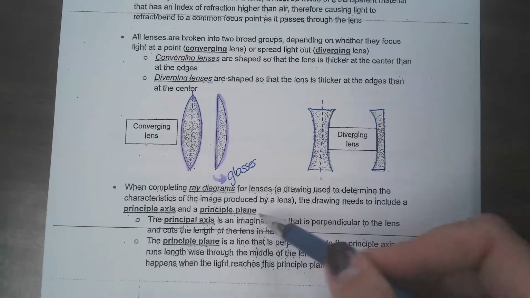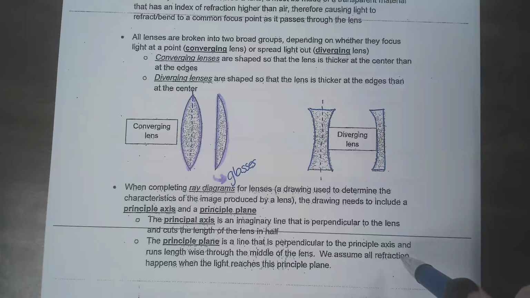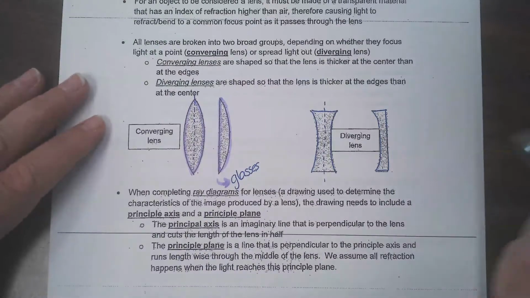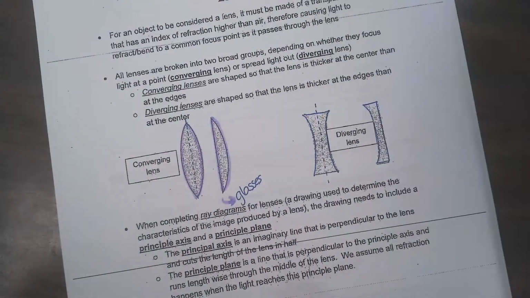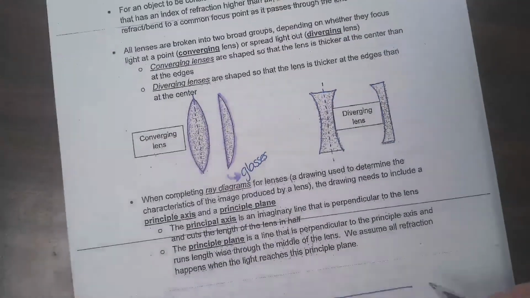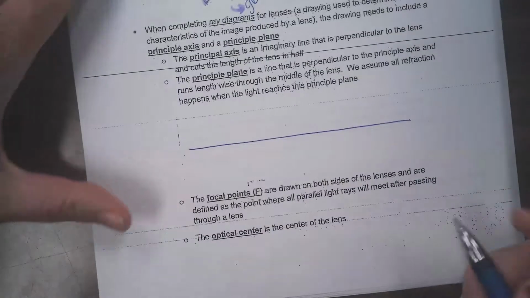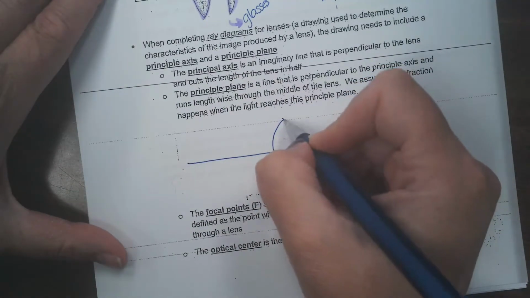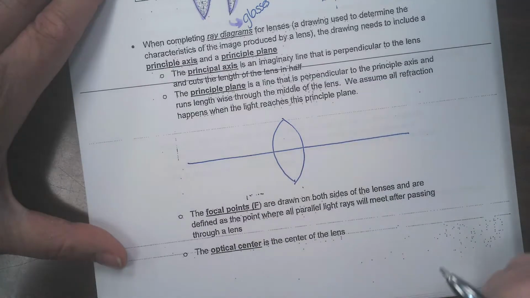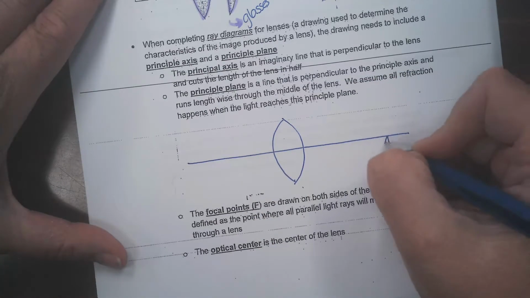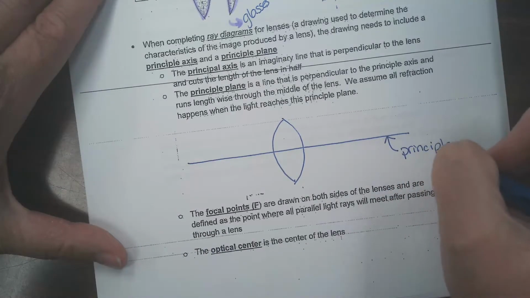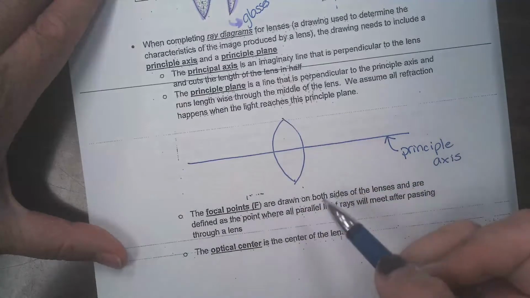And then we also have the principal plane. So it's perpendicular to the principal axis and it runs lengthwise through the middle of the lens. So if I was to draw a line, maybe I should show you what's going on. If I was to draw a line and I was to put a converging lens on this line, here would be what we call the principal axis, because it cuts this lens halfway through.